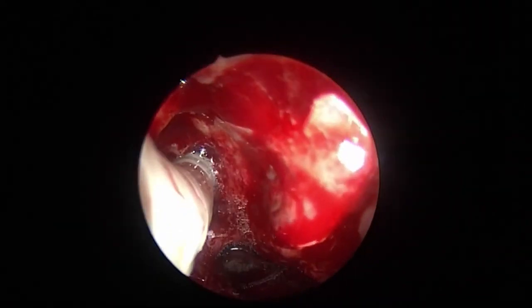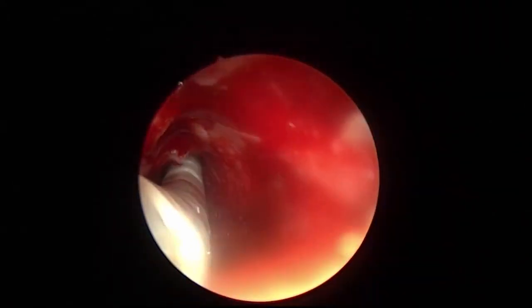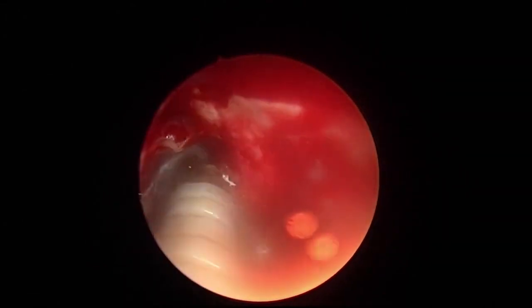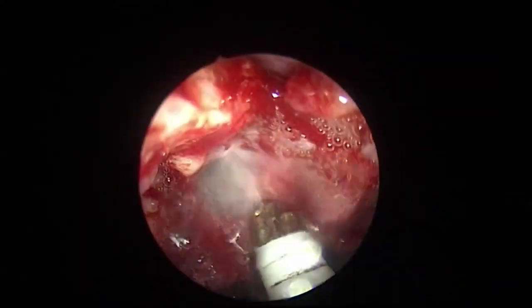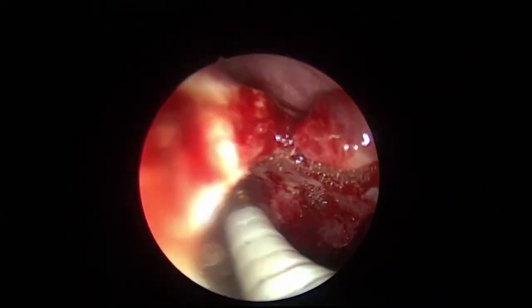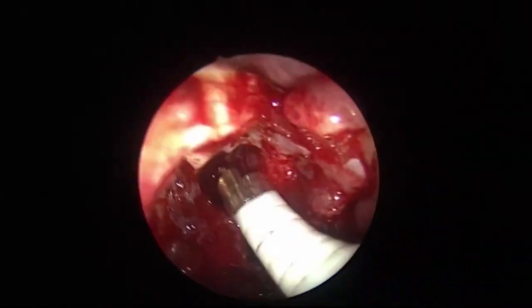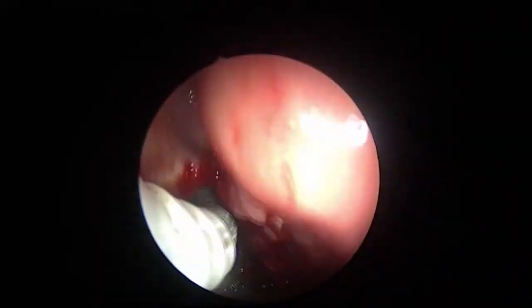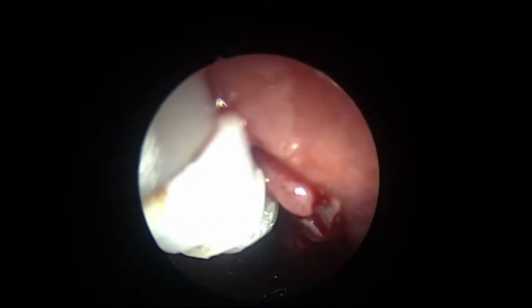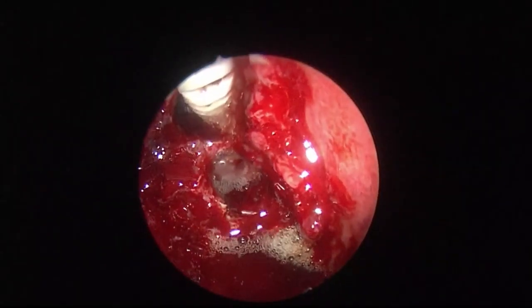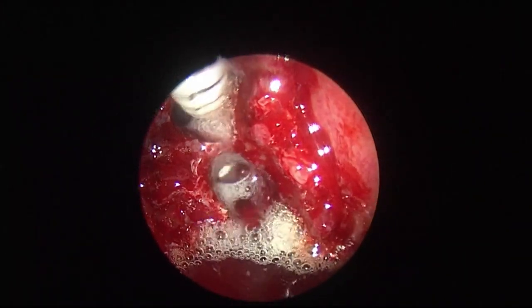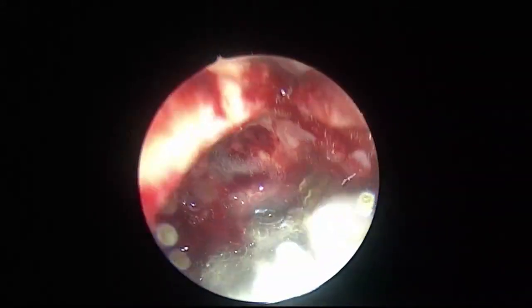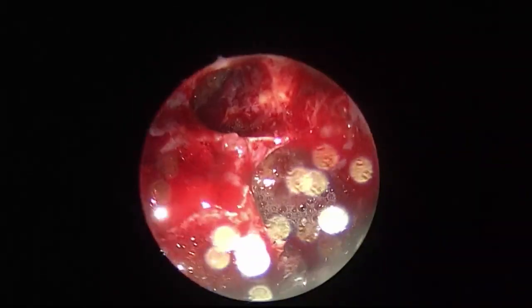The hydrodebrider, 360-degree jet of water, high pressure water. See the pressure. Look at the pressure of the jet. You can see the water, very high pressure. So what I will do, rotate inside the frontal sinus everywhere. It cannot leave any fungus behind. This fungus will be washed out with this. So that is about the frontal sinus. See that? Yes, very clear.